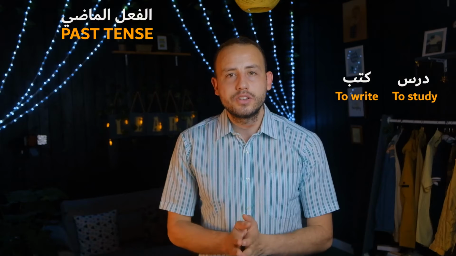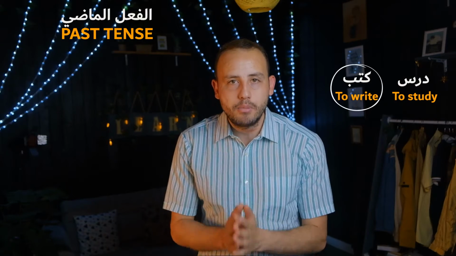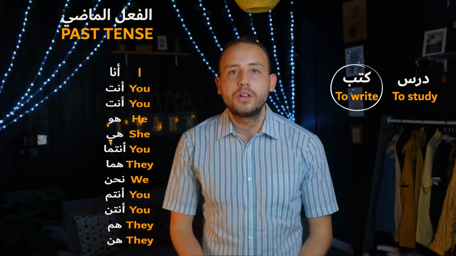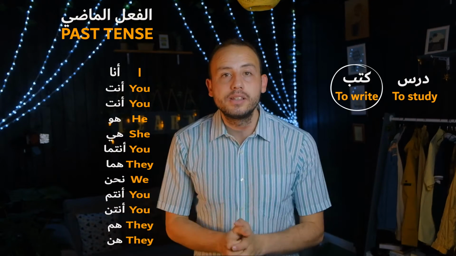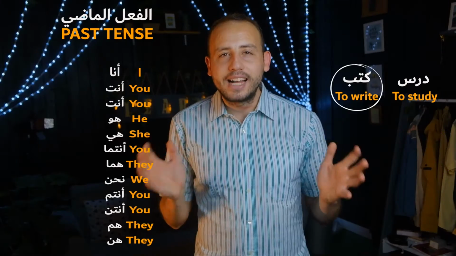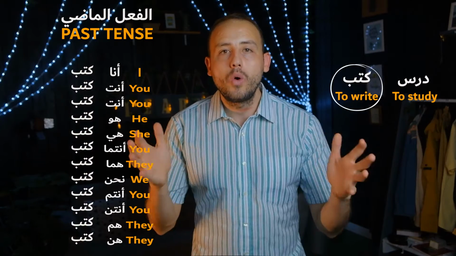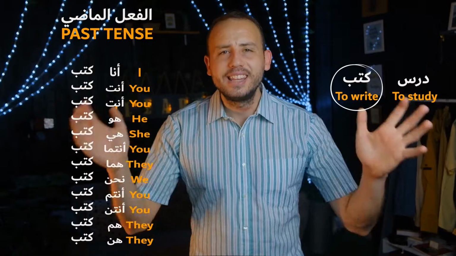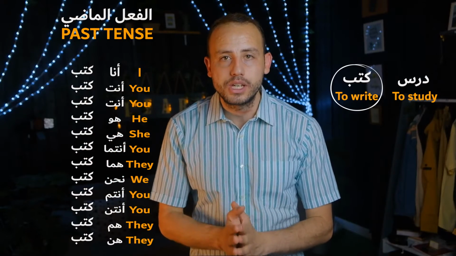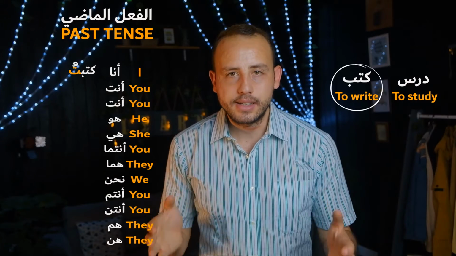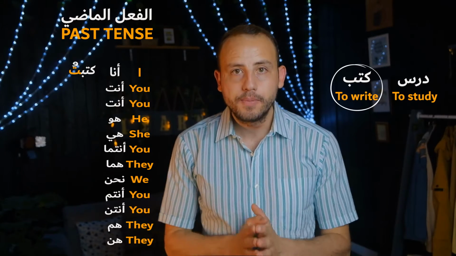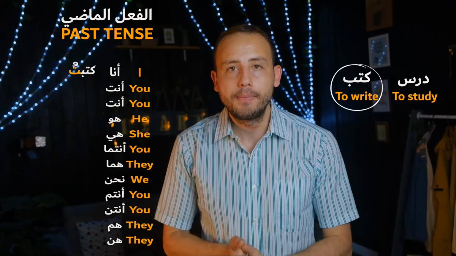So let's try to conjugate the first verb, which is kataba, with all the Arabic personal pronouns. We are going to follow the same trick that we did in the present tense lesson. We are going to add the infinitive verb kataba with all Arabic personal pronouns and then try to add the necessary changes. أنا كتبت. I wrote. And here we added the suffix ta.